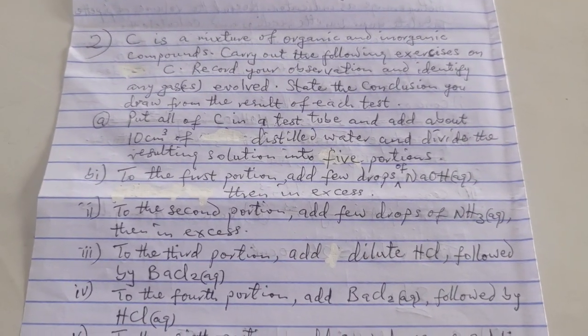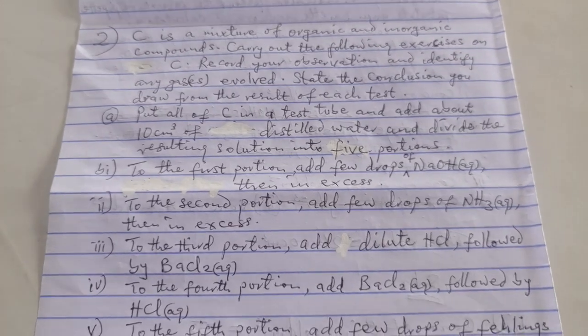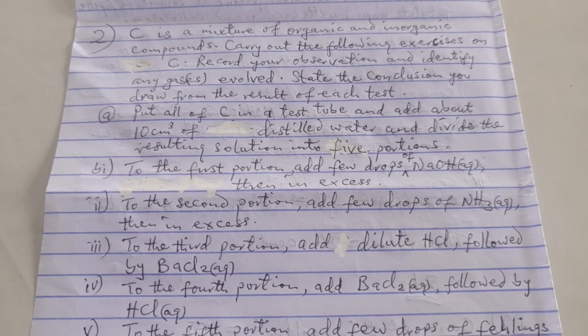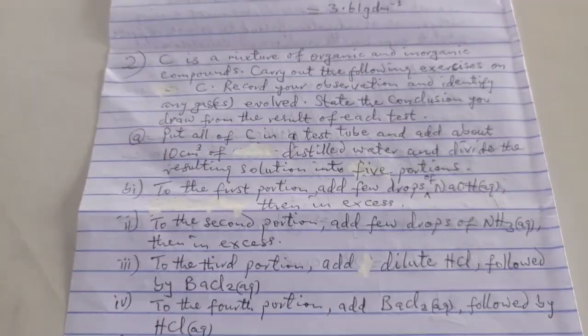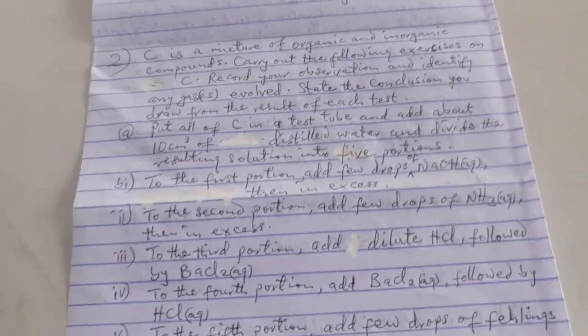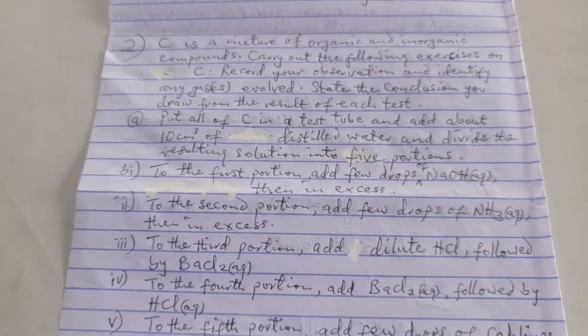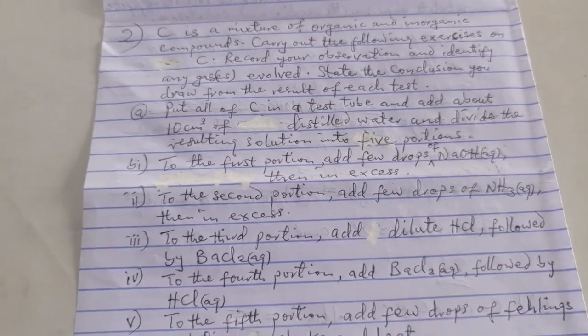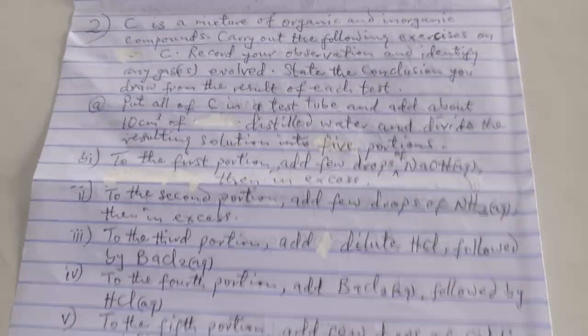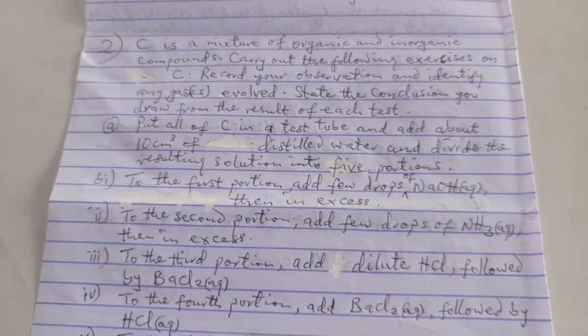Hi, you are welcomed once again to our chemistry class today. In our chemistry class today, we are going to consider what question we expect you to have in your chemistry practical 2025.